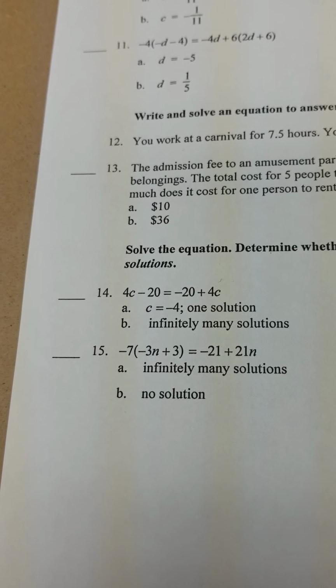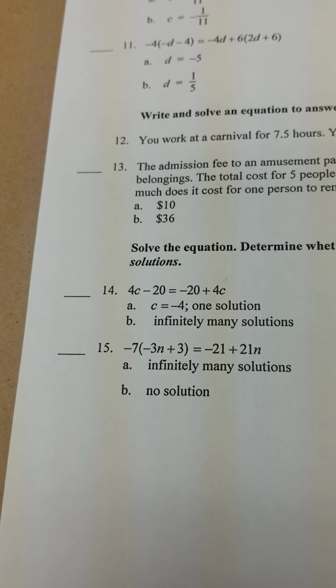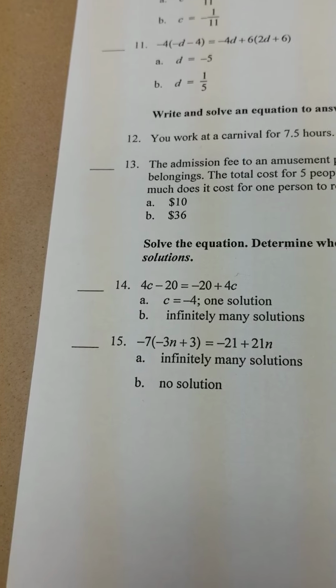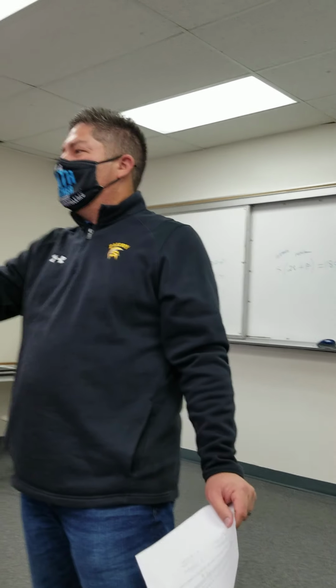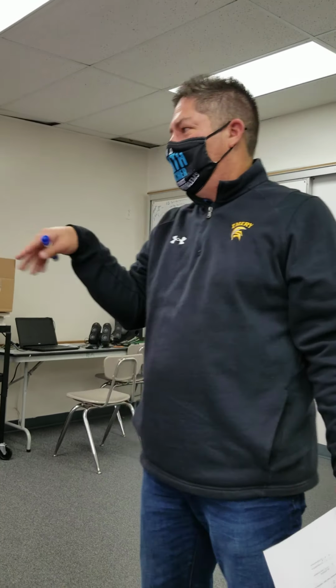I would do 3n plus 3, oh, never mind. Okay, what would you do, Dakota? Sorry. Distribute the what? The negative and the 7, right? Distribute the negative and the 7. You've got to clear that parenthesis and then go about solving it. And we'll do that when we get there, okay?